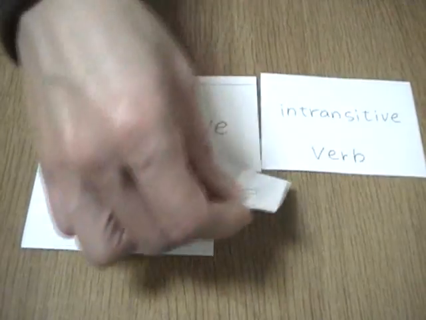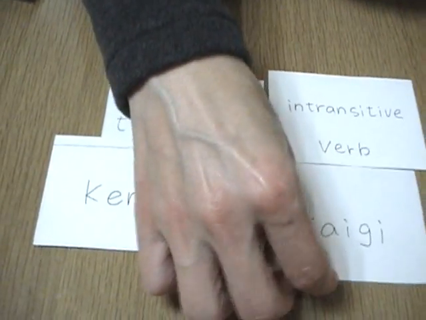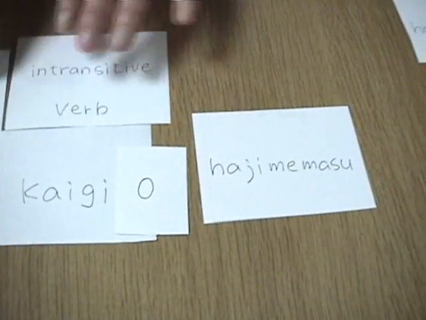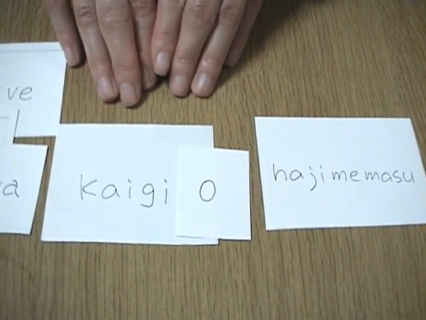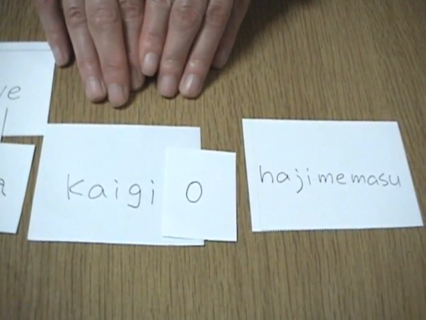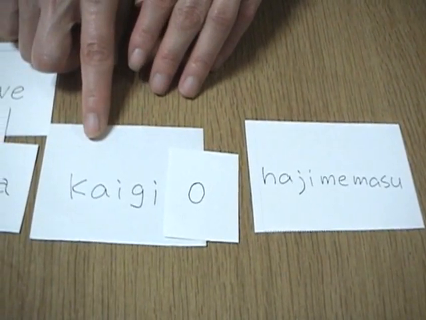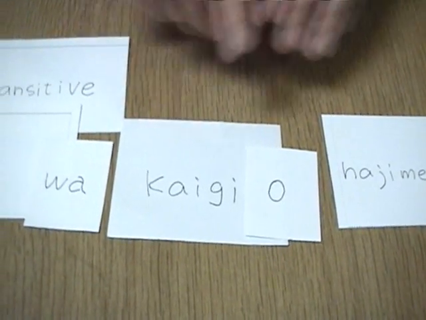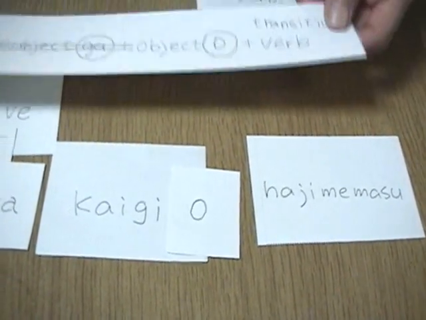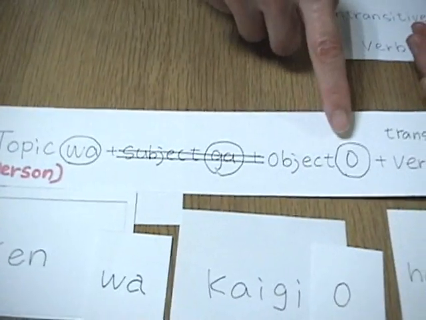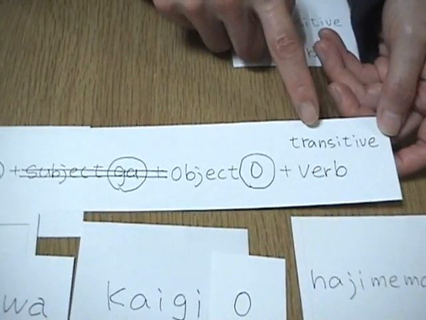ケンは会議を始めます。Regarding Ken, he is going to start a meeting. In this case, 会議, the meeting, is the object of the verb 始めます。Please remember as topic は plus object plus a transitive verb.